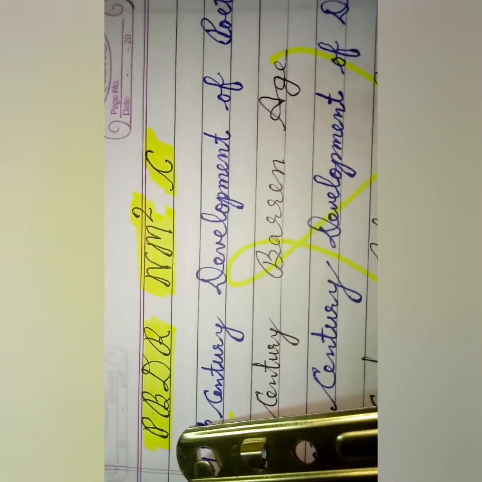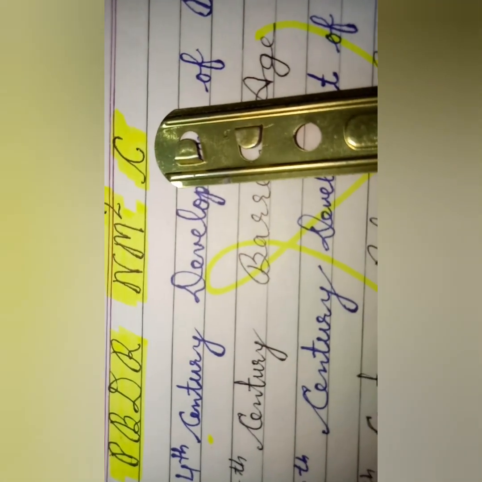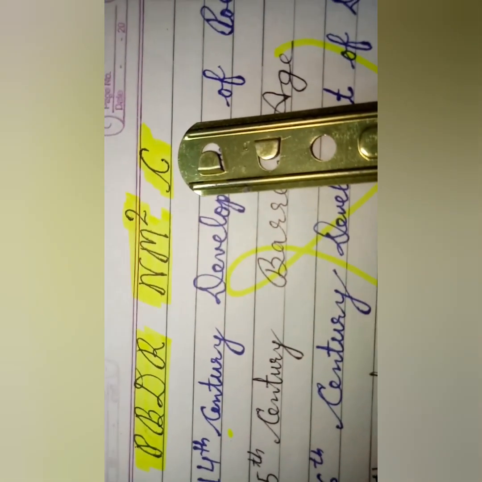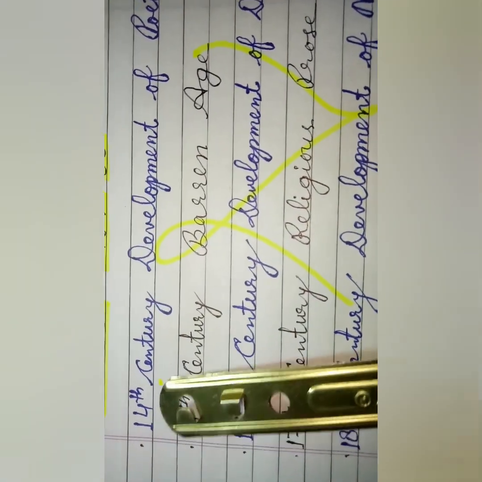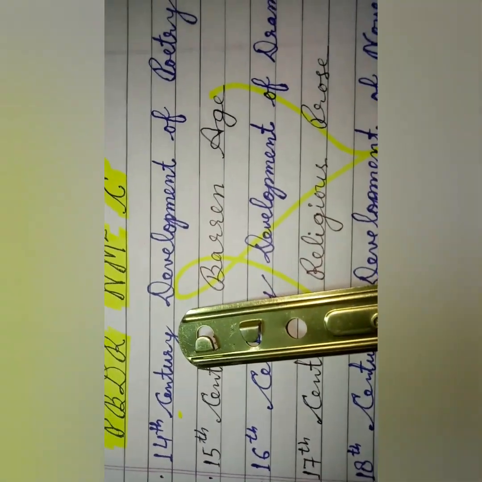This is the formula for what all the centuries are famous for: PBDR NM squared C. Like, the 14th century belongs to the development of poetry.